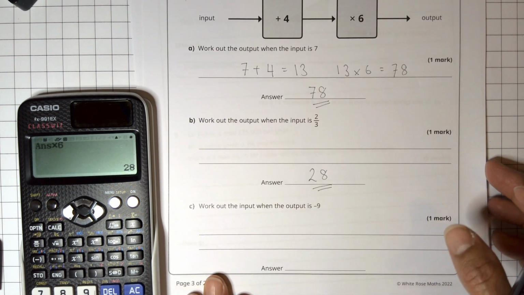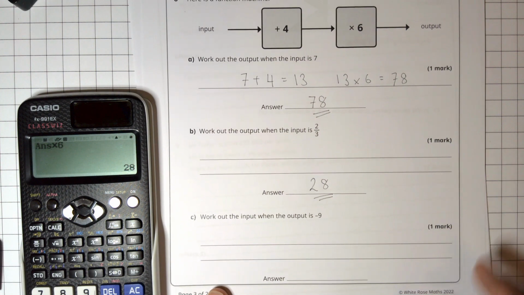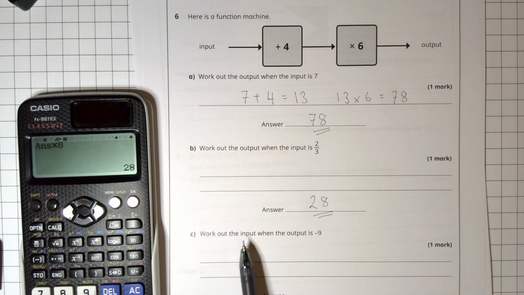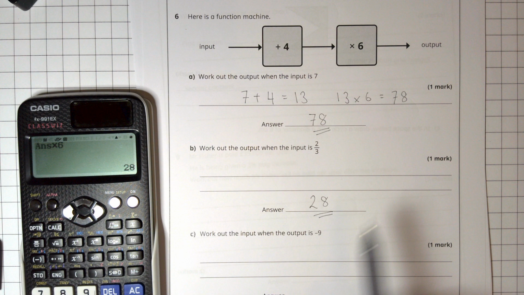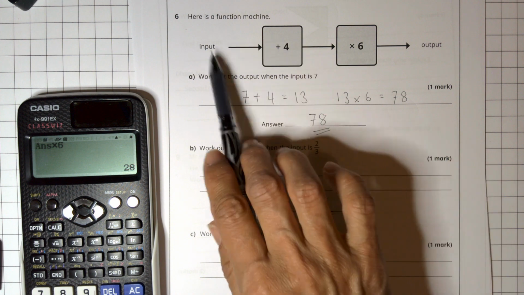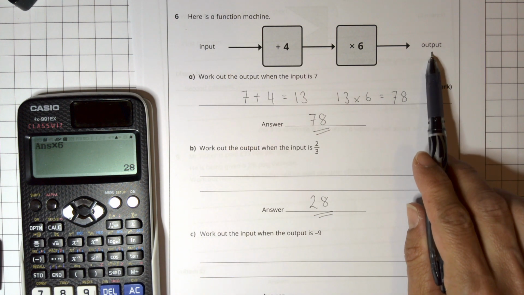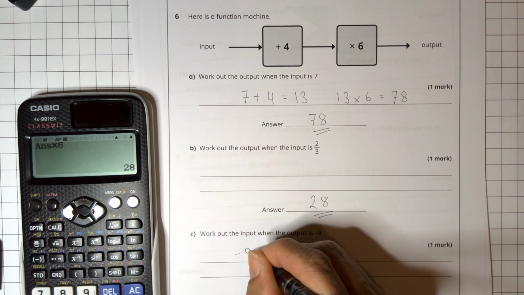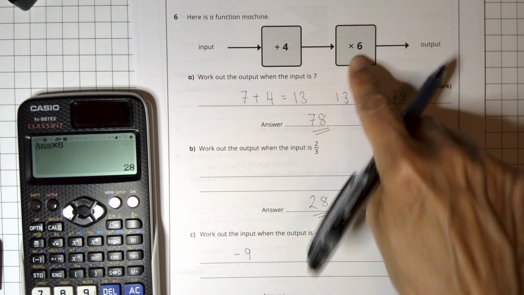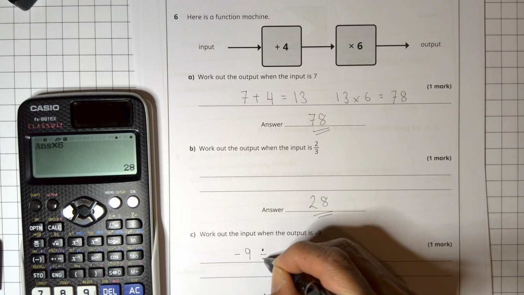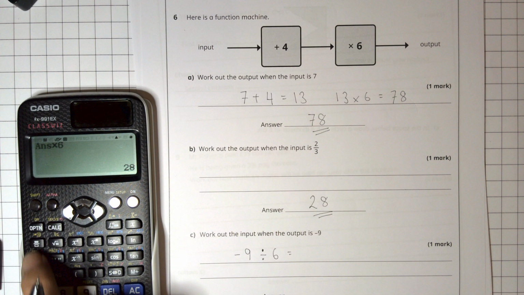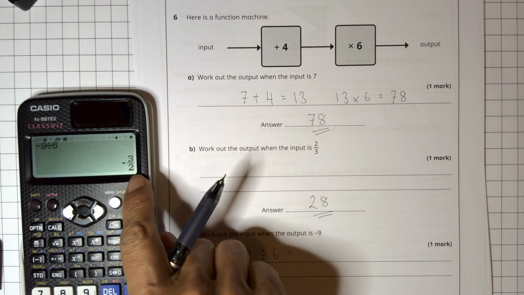Now we get to part C, which says work out the input when the output is -9. So in other words, we're going to start with -9 here, and we're going to work backwards to find out what the input is. Now remember, when we do that, we'll do the inverse. So we start here with -9. The opposite of multiplying by 6 is going to be divide by 6. So we have -9 divided by 6. And that comes out to -3/2.